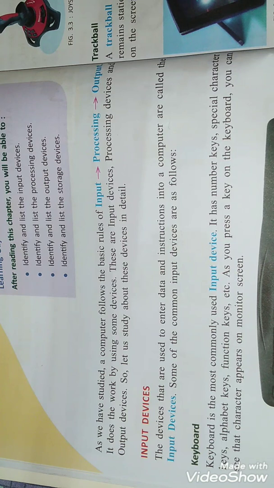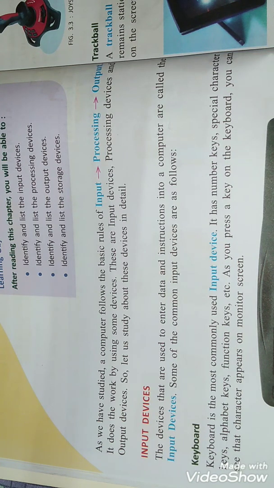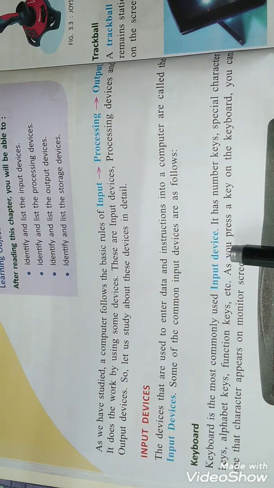Like we use some number keys, arrow keys, numerical keys, and we enter data from alphabet keys. Okay, so the keyboard is an important part of the computer, which is used to give instructions to the computer. So the keyboard is the most commonly used input device.